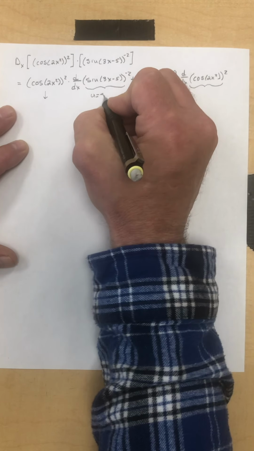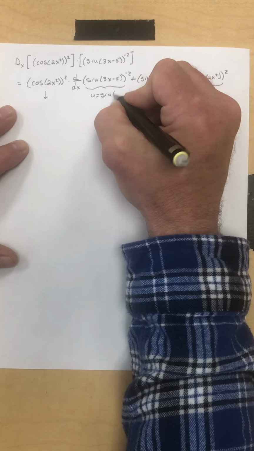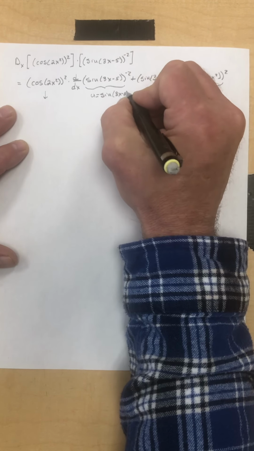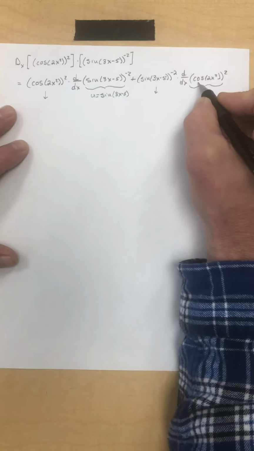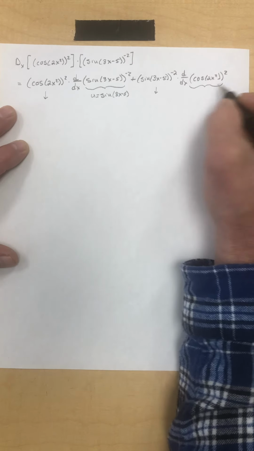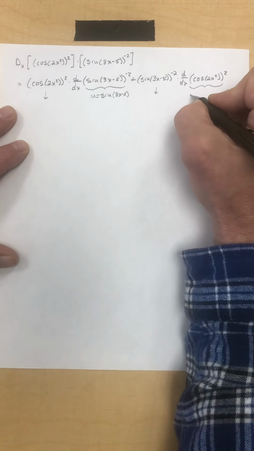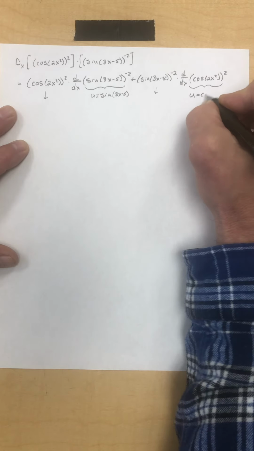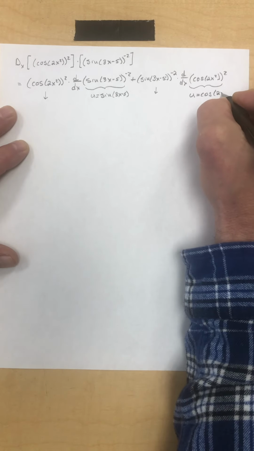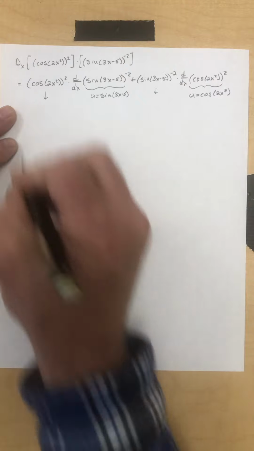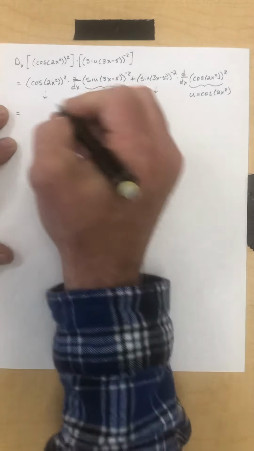So the u is the sine of 3x minus 5. And then over here, same thing. Let everything on the inside be your u, to the second power. So your u is cosine of 2x squared, like that. So we'll just bring that guy down.